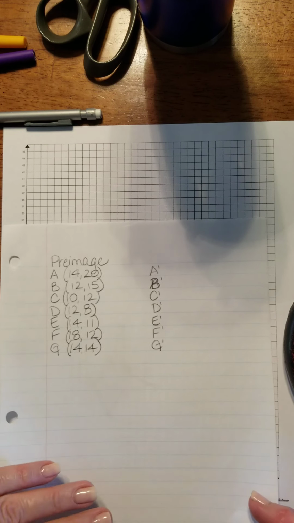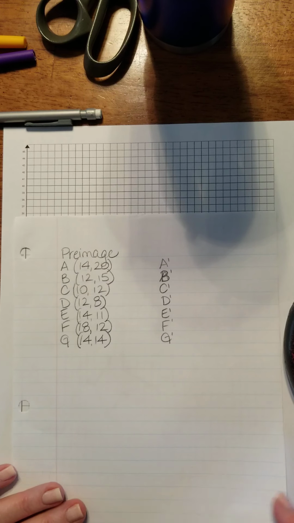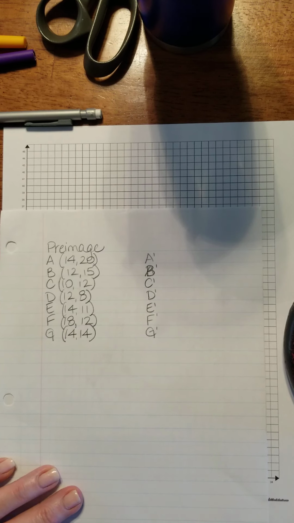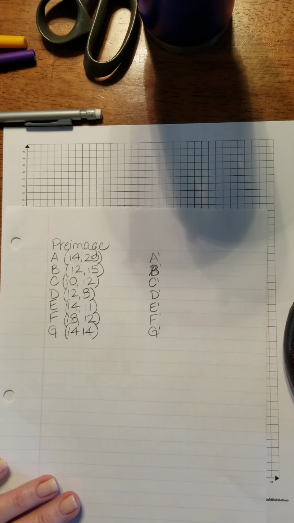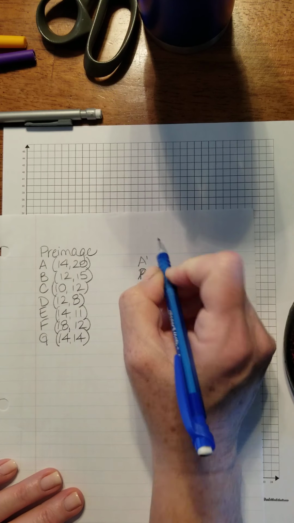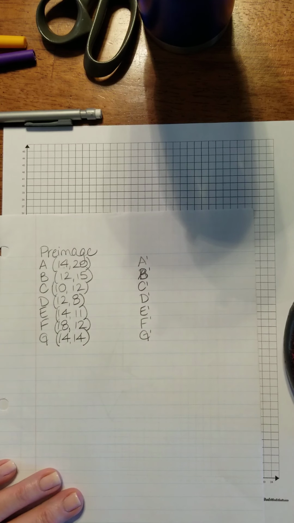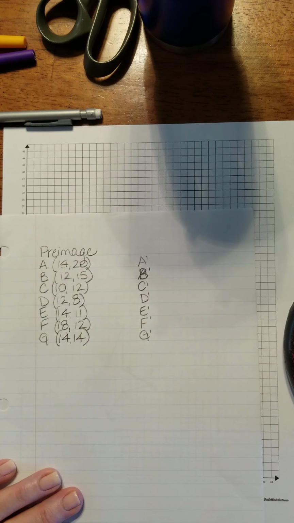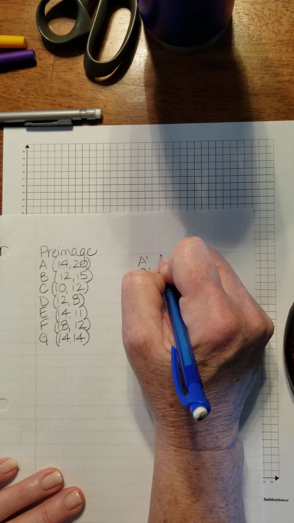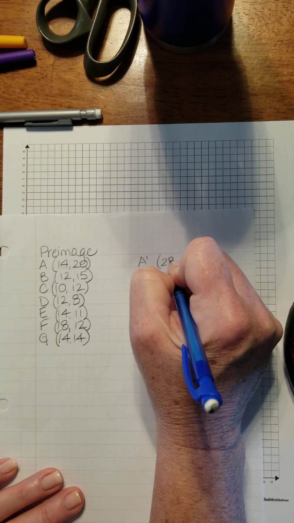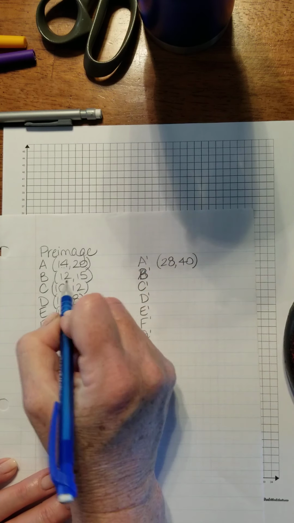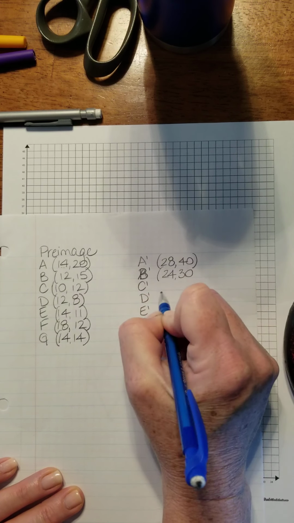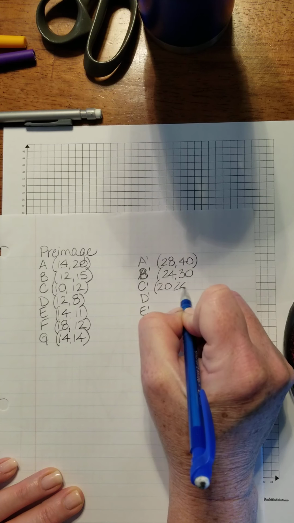And so now the next thing we are going to do is dilate the shape that I created, but we're going to dilate with a scale factor of 2. So I am going to take all of these coordinates and multiply both the x and the y value by 2. So (14, 20) becomes (28, 40) and (12, 15) becomes (24, 30), (24, 20).